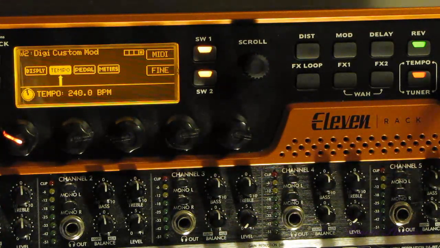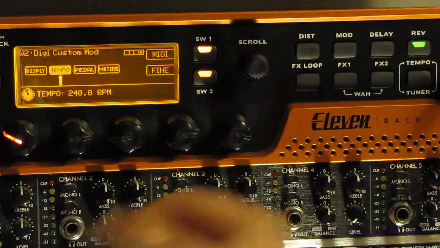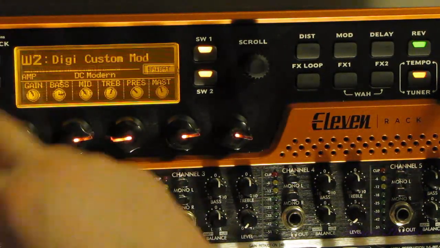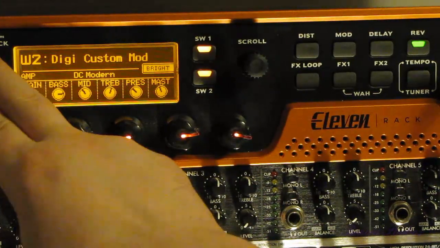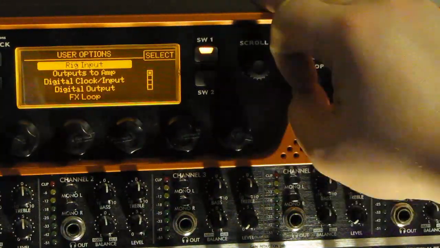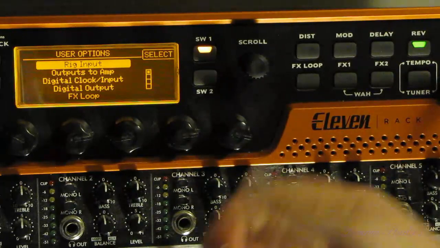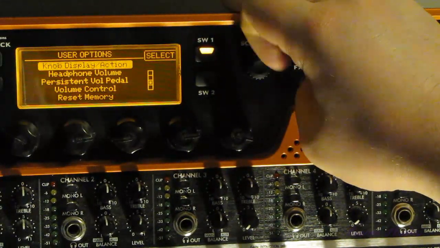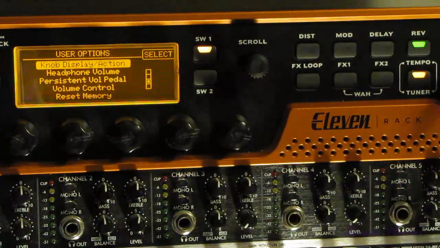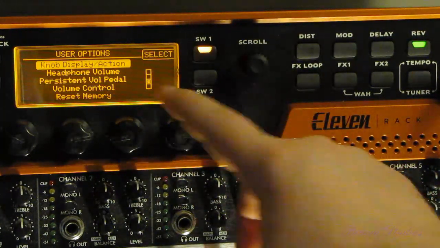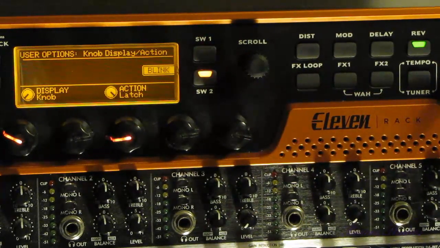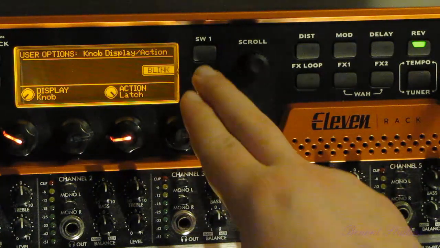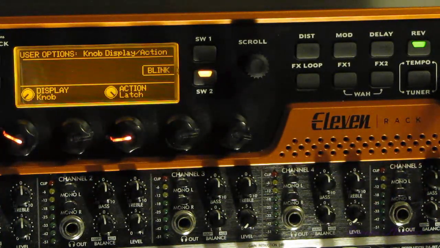Now if we don't want that light blinking, we can turn it off, but that option's not here. So we'll hit edit back, go to our main screen, and then we'll hold edit back for 2 to 3 seconds. So we're on the first page here. We want to scroll down to about the 3rd page. The 2nd page, here's the 3rd page. Knob display action. So we'll hit select, which is SW1. And here we see blink. And we press SW2 to turn the blinking off. And you can quickly and easily turn it right back on anytime you want.